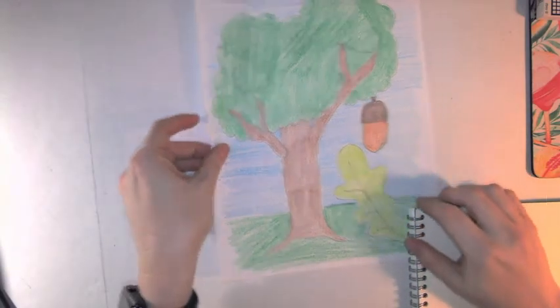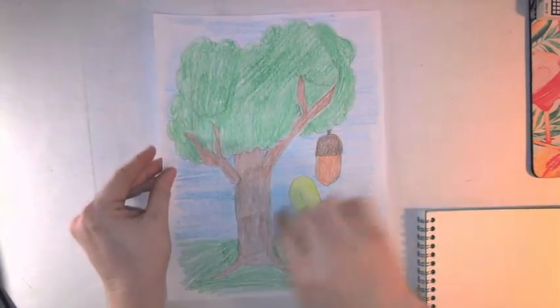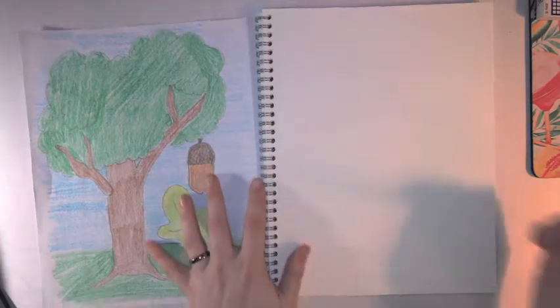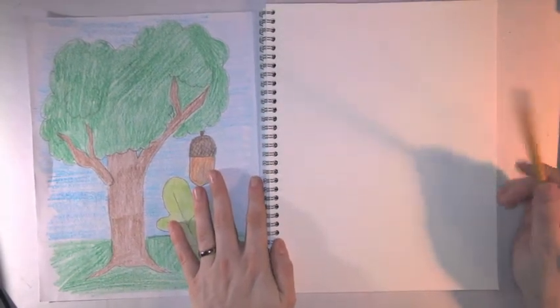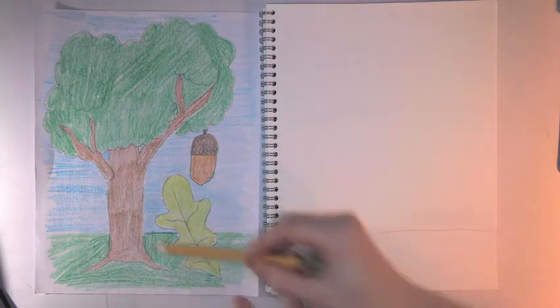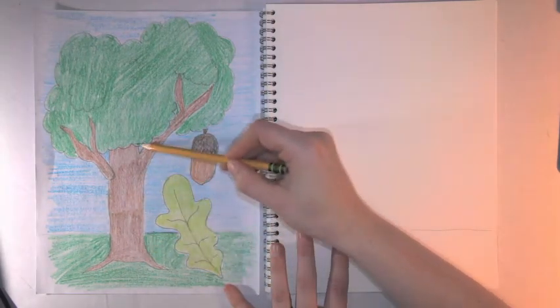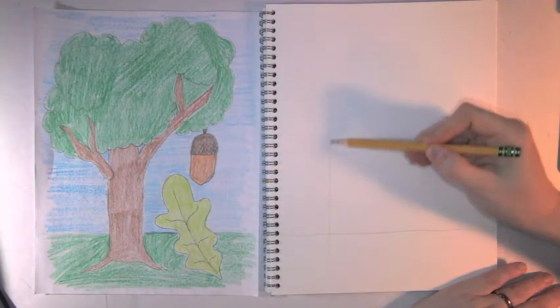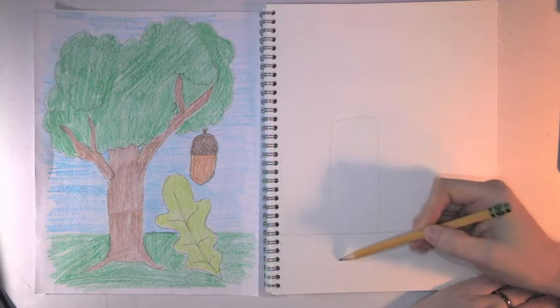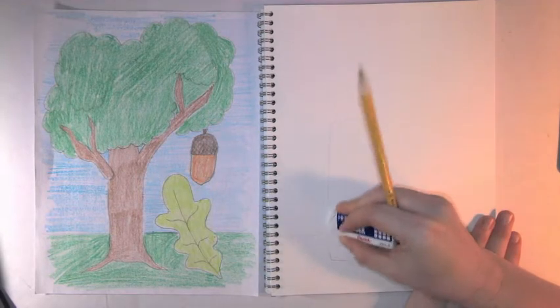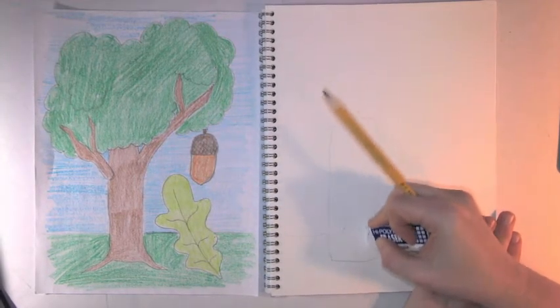And we're going to use some similar methods that we did when we were drawing our other tree. We're going to start by drawing the ground. And we're going to use a shape, once again, like we did for our other tree. And that shape is the rectangle. And we're going to erase that line that's on the inside because that is behind our tree and you can't see it through that.